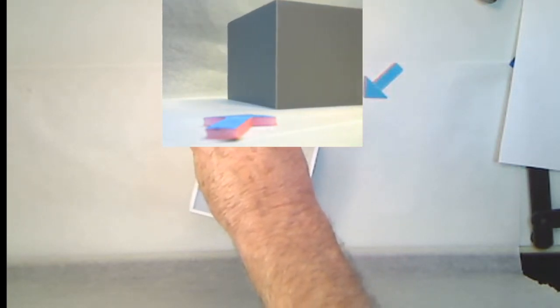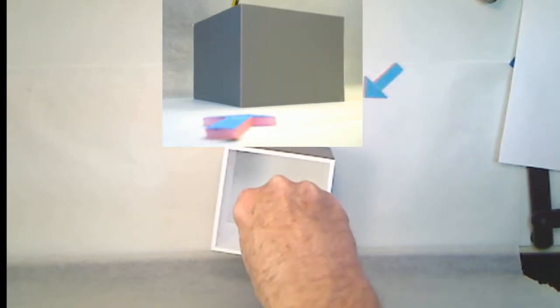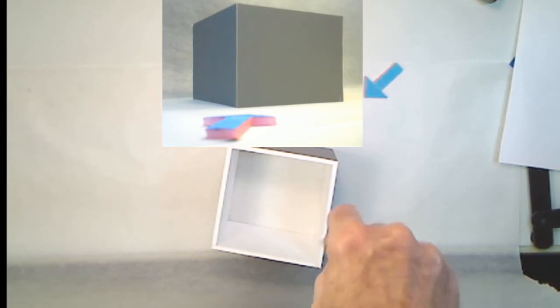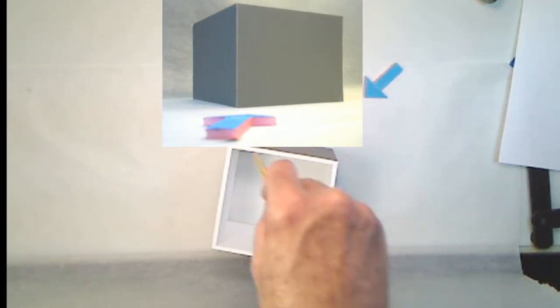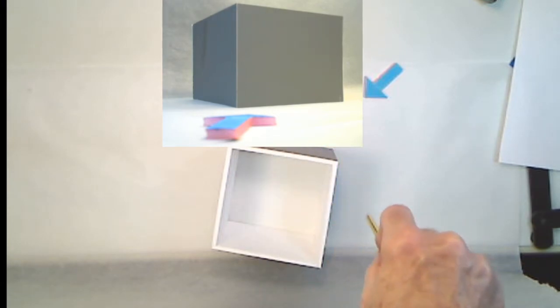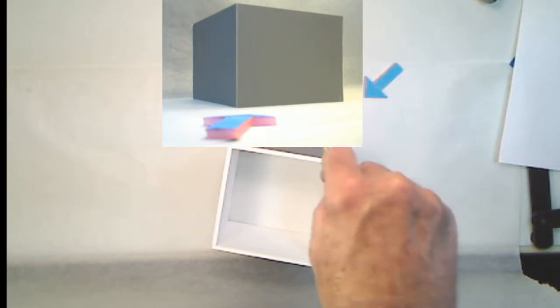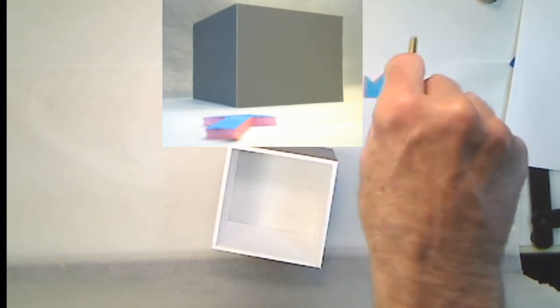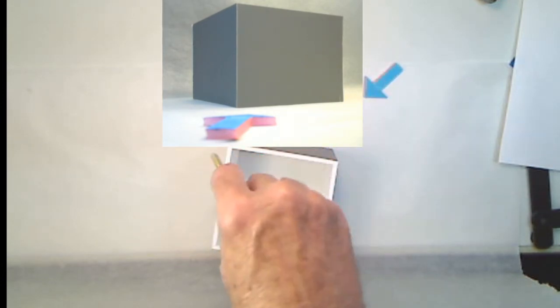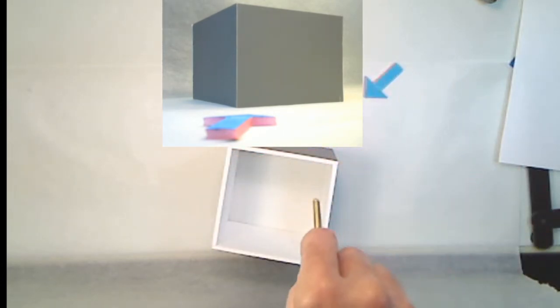But as we shift our perspective a little bit, and I'm going to slide this back over here, and we don't center it on the view, we end up with one face that's larger than another face. The face that's larger will always be that which has the flattest position to the viewer.